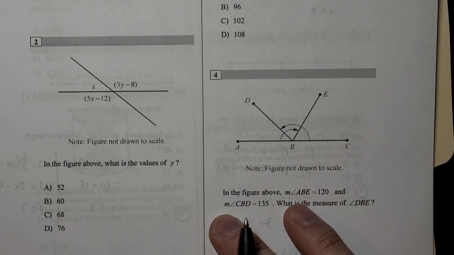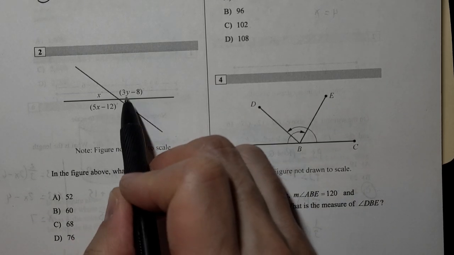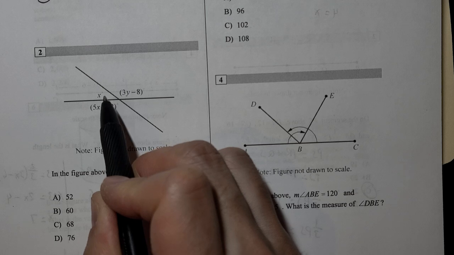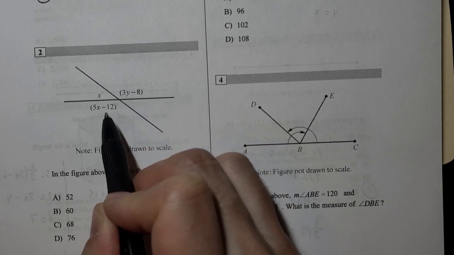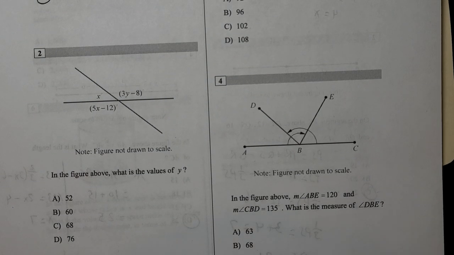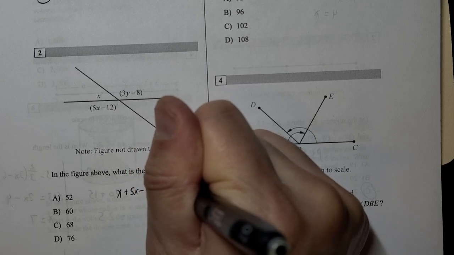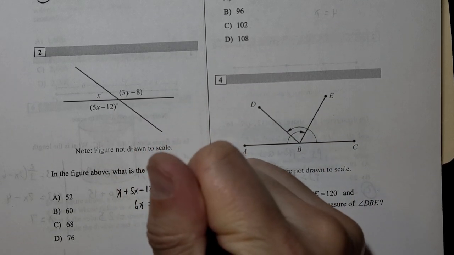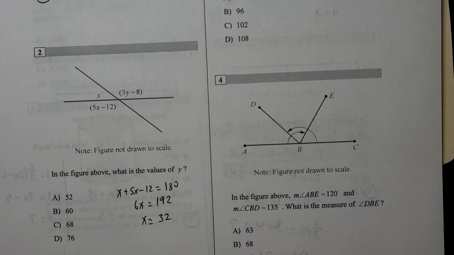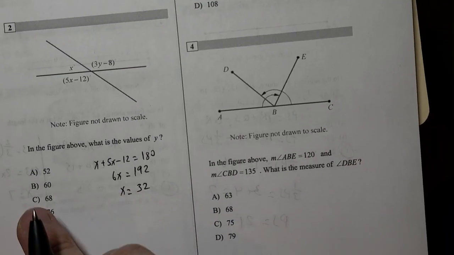In the figure above, what is the value of y? Okay, so we need the value of y, so we probably need that angle. But how do we get that angle? We know that this angle that measures x over here, and this angle that measures 5x minus 12, are supplementary, meaning they add up to 180. So let's use that again. So x plus 5x minus 12 equals 180. They're supplementary, so 6x is 192. So x would be, what is that? That's 32, I believe. So x is 32, but we're interested in y, so if there were a choice of 32, don't choose that. Luckily there isn't in this case.